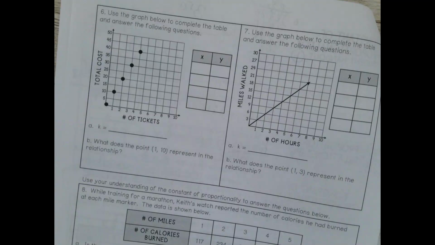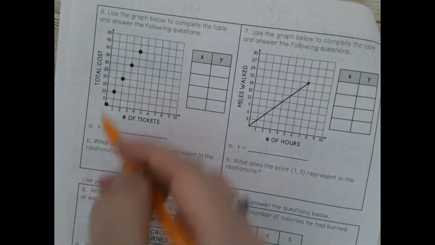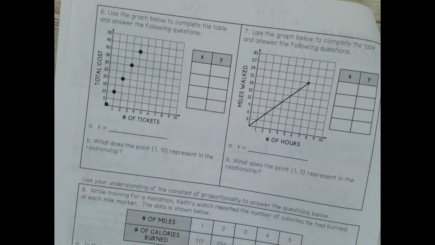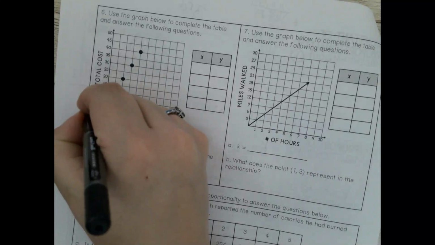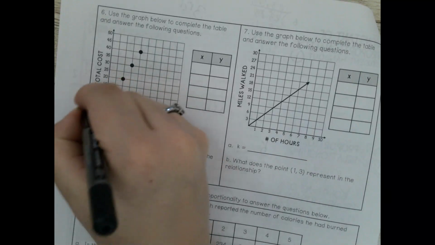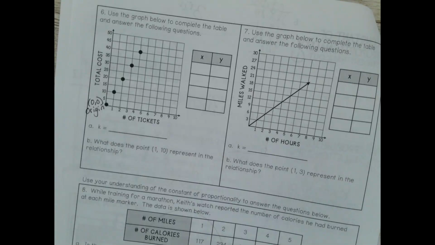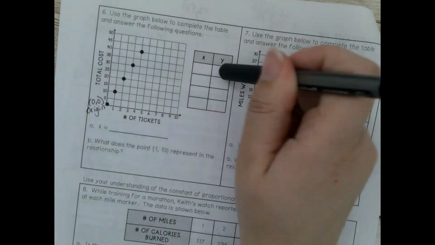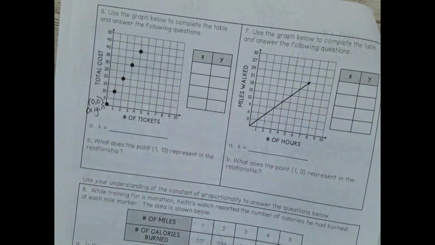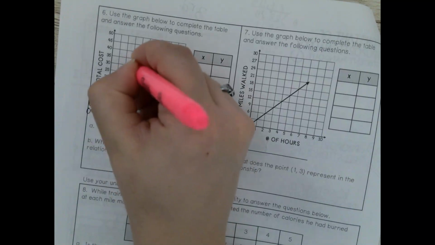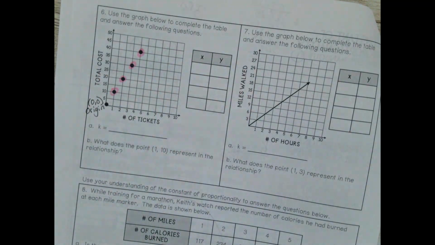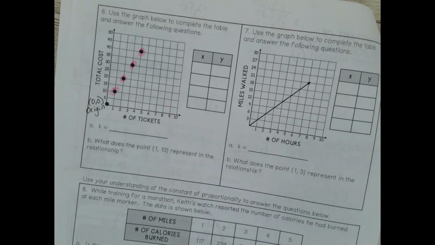Okay. How do we fill in the chart? Well, they've given us some points, so we can start filling them in. This origin here is going to be 0, 0. If I divide those, is that going to help me? No. So would it be a good idea to put that one on my table? Probably not. It's probably a better idea to use these. Because 0, 0 is not going to help me find K.